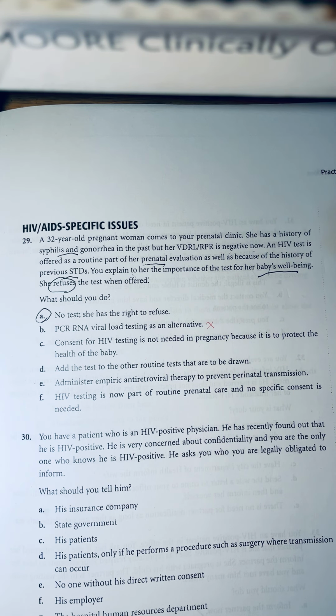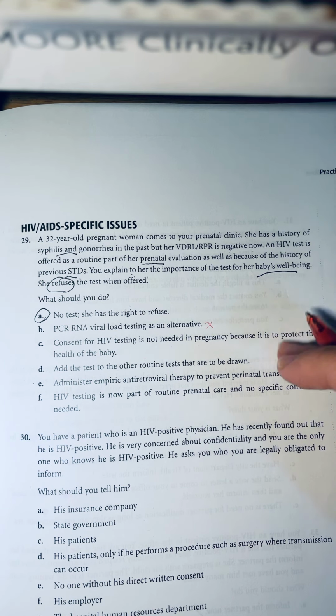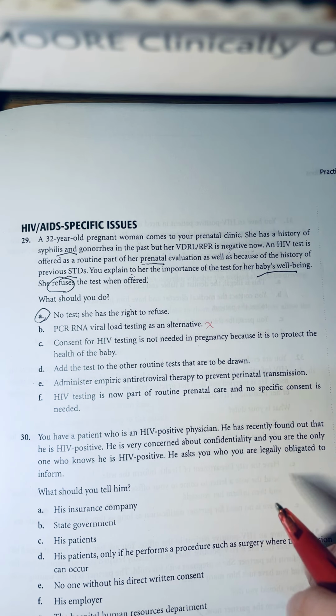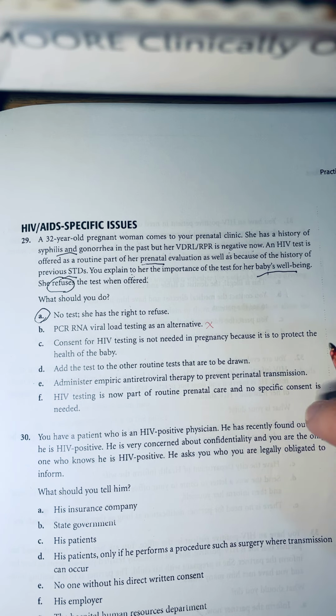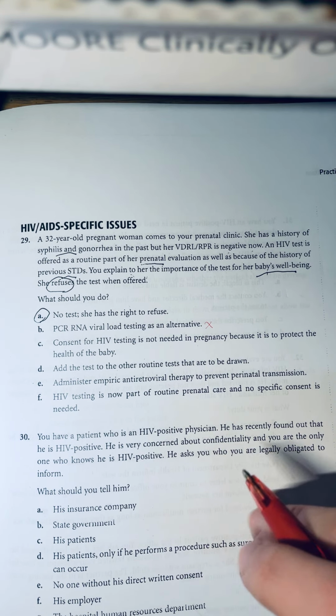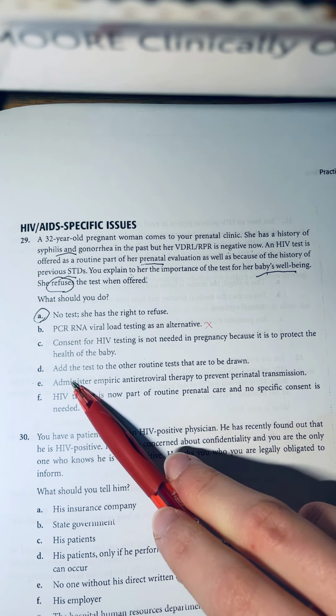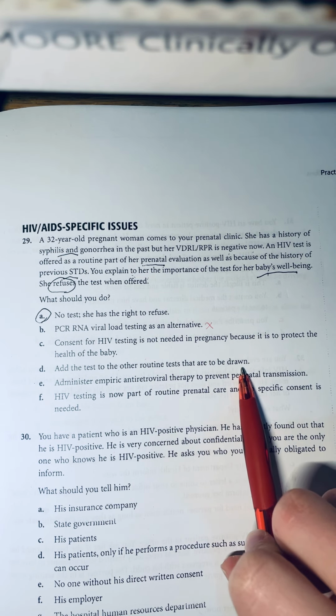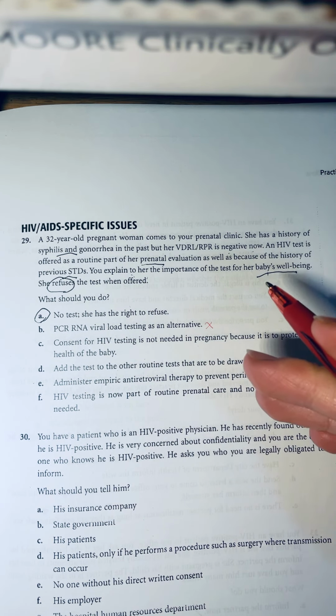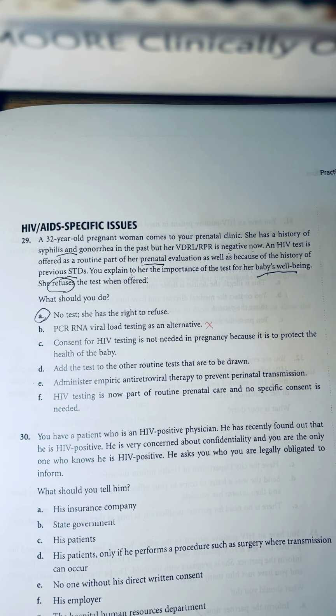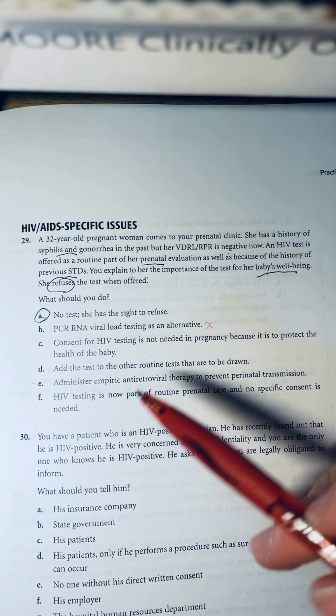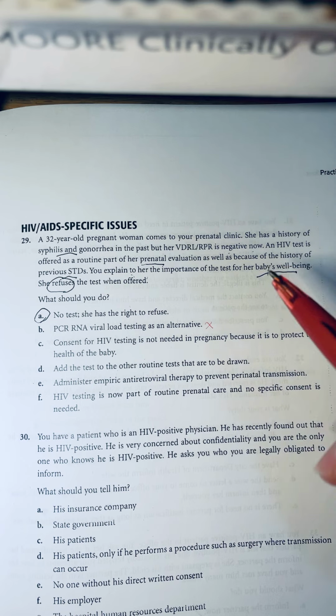For a born child, for instance, parents cannot refuse emergency treatment for their children. But here in this case, even though it would affect her baby, because the baby is not born yet, they are not a person yet. That's the thing, okay? Add the test to other routine tests that are to be drawn. That will be inappropriate, actually, and unethical because she has refused it. And now you're adding it without her knowledge.